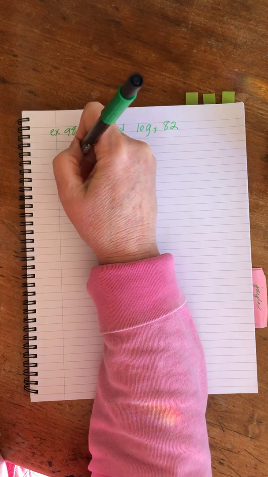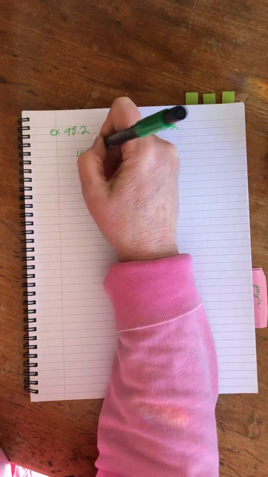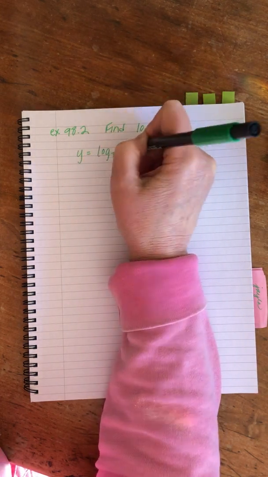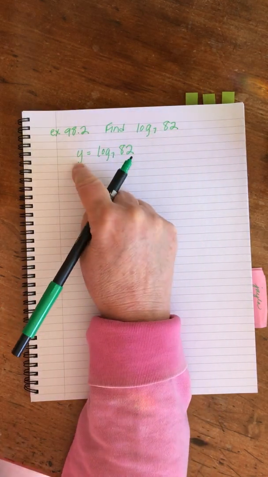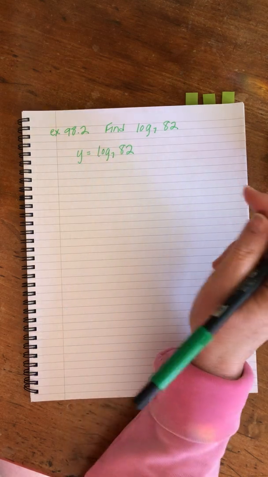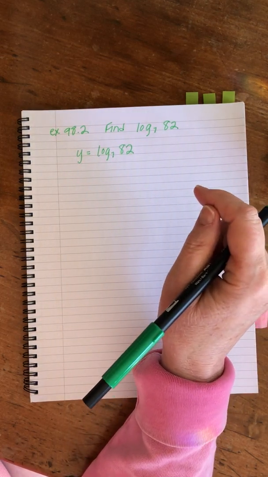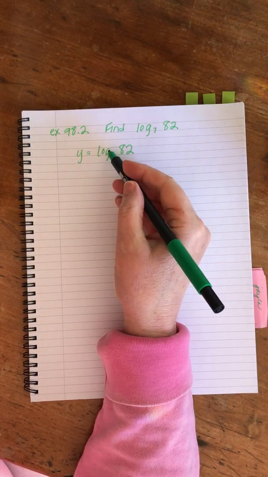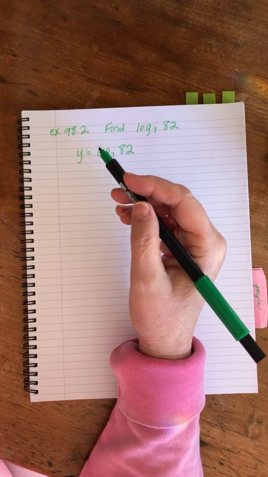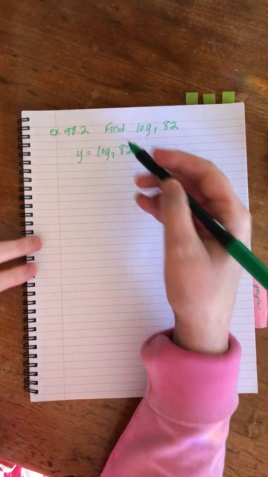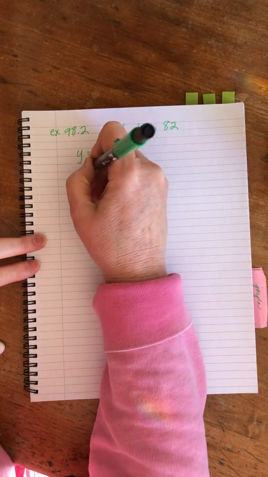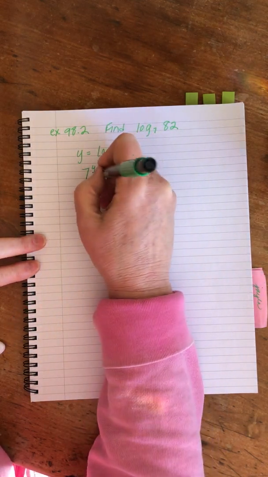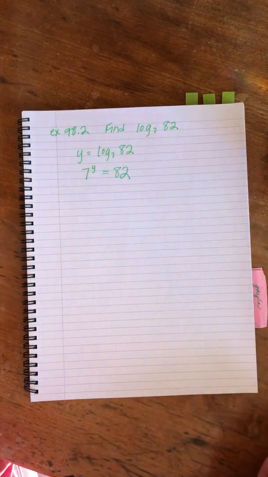So first I'm going to rewrite this as an equation, recognizing that I could put the y on either side. I put it on the right last time, so let's try it on the left. It doesn't matter. And now we're going to rewrite this log equation as an exponential. We stop and get our bearings. This is the base, this is the exponent, and this is the number. Okay?